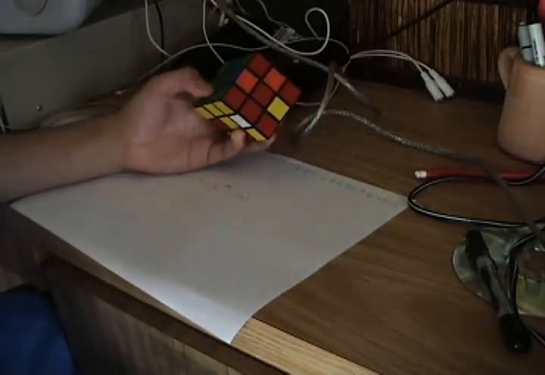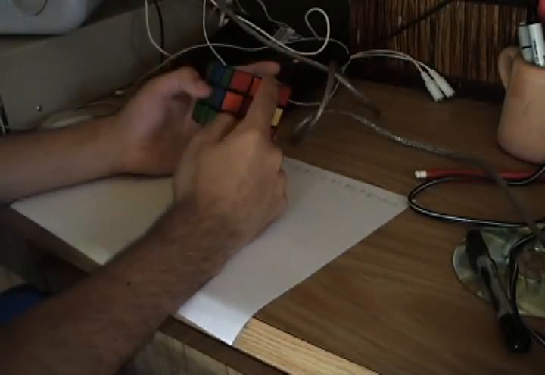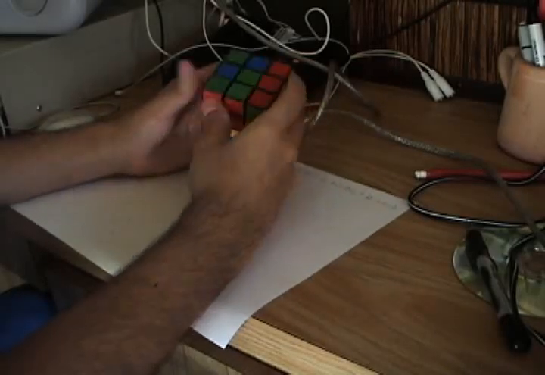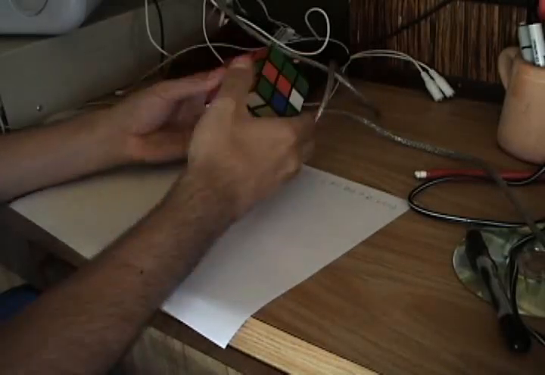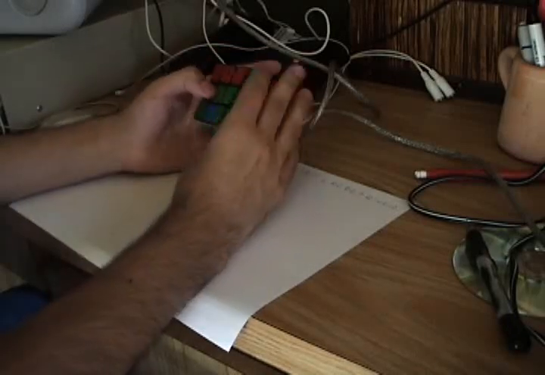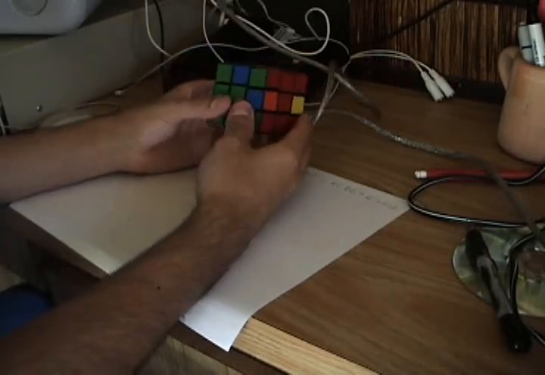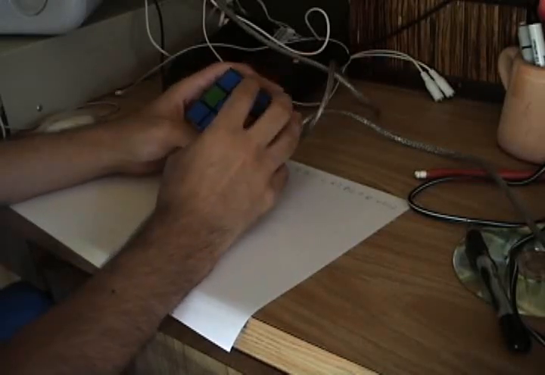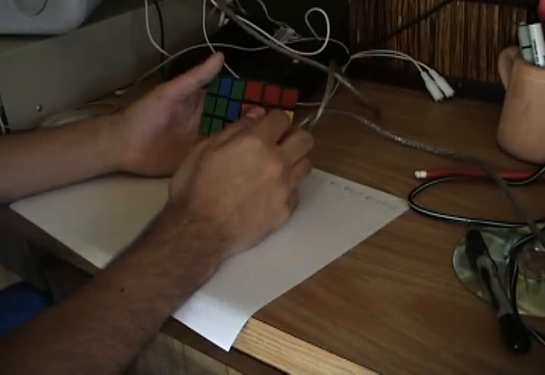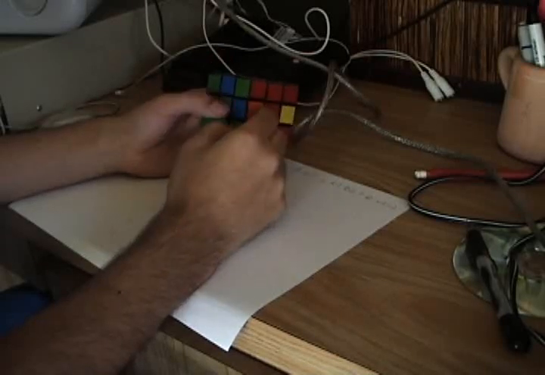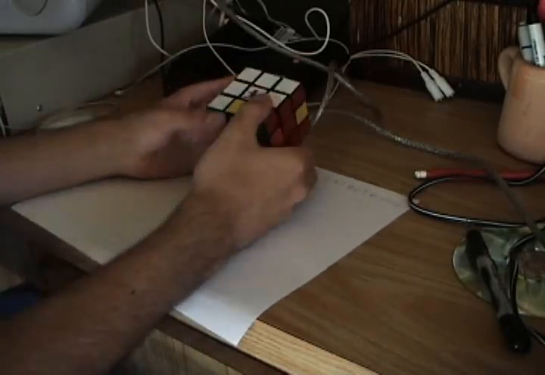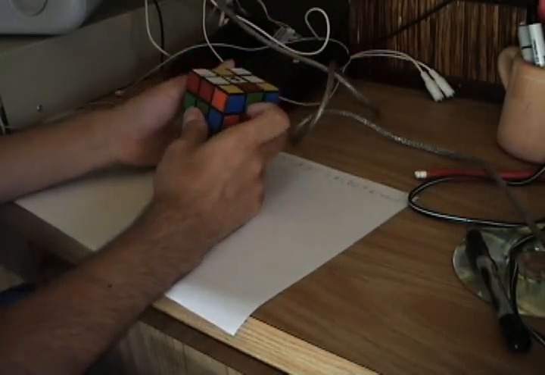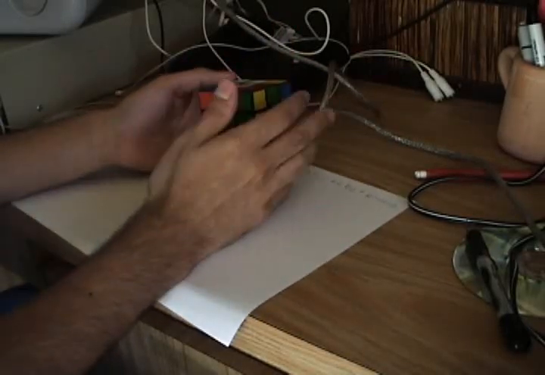There we go. Alright, now this comes here. Again, I would just move this piece over and put it up. This piece goes here, and this piece comes here. Now this is a kind of tricky one, because if you move this up, it kicks that spot out. So the way I would do it is probably move this up first, and then move this over, and then move it up.